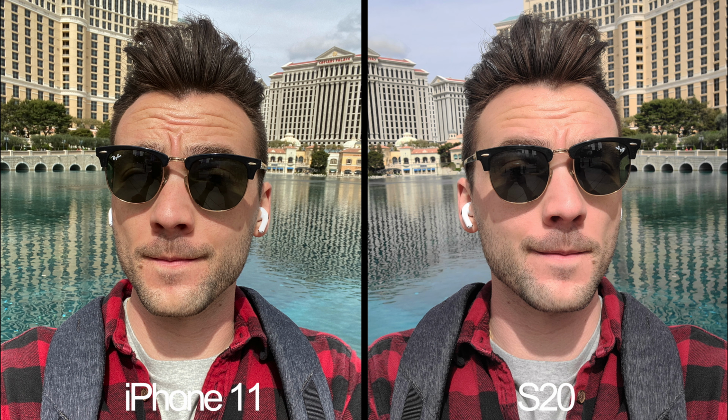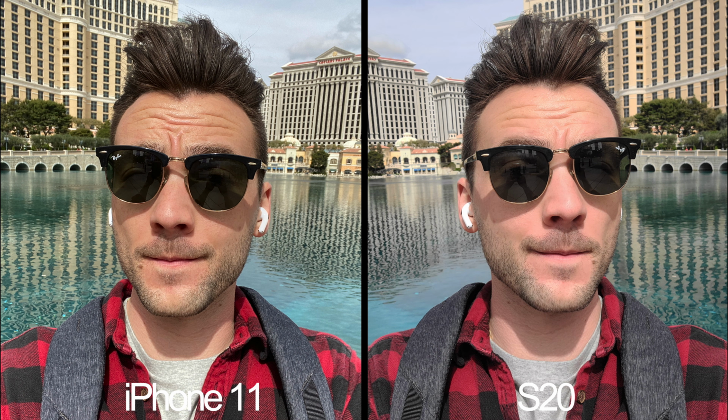With the front-facing selfie cameras, this is probably where the S20 still has the hardest time competing with the iPhone for whatever reason. In standard shooting mode, the iPhone captures more detail with the wrinkles in my face and my stubble, and it doesn't seem to smooth out my skin as much as the S20 does. It's also better at interpreting skin tones. The S20 seems to give off this pinkish tone for whatever reason, which I don't think is how I actually look.